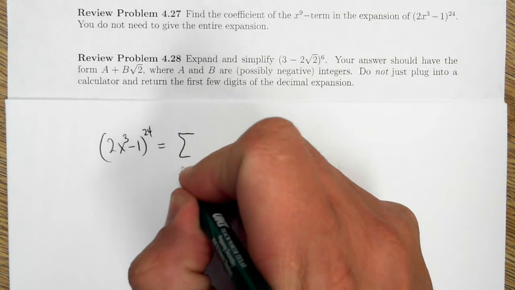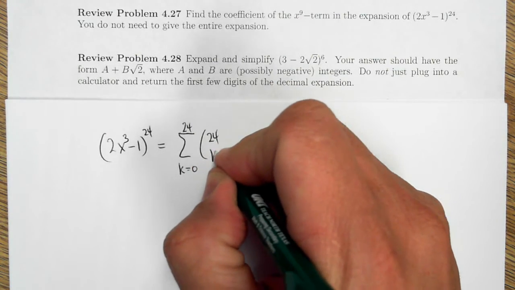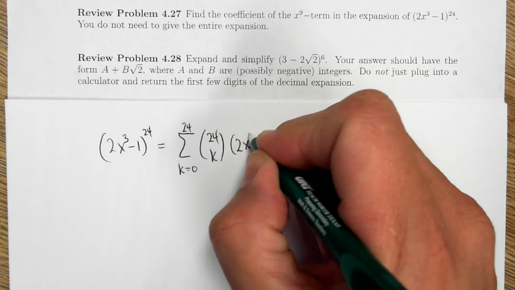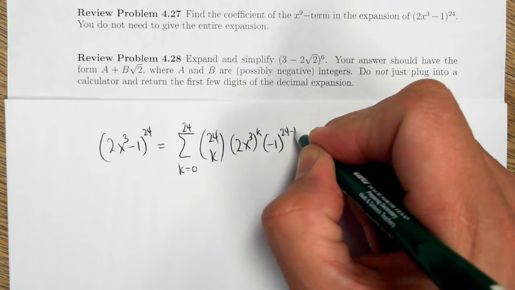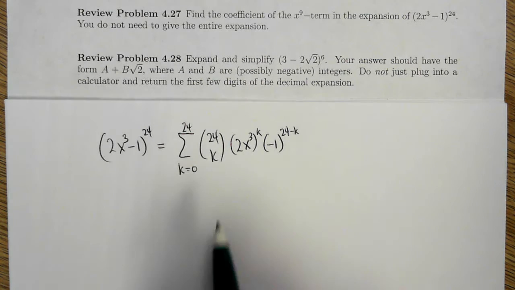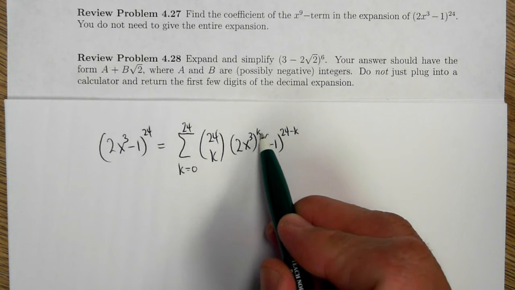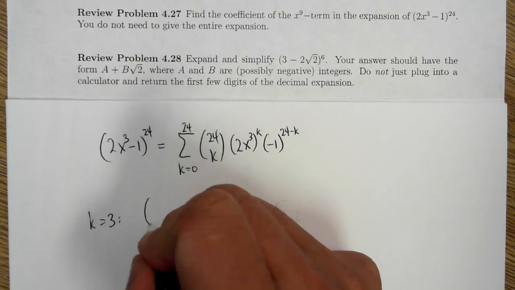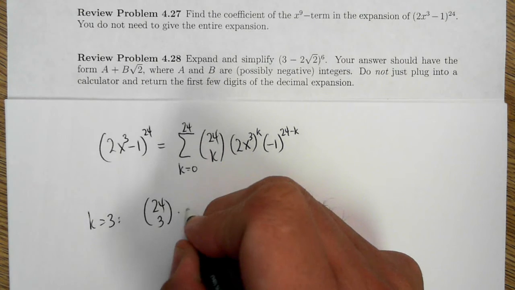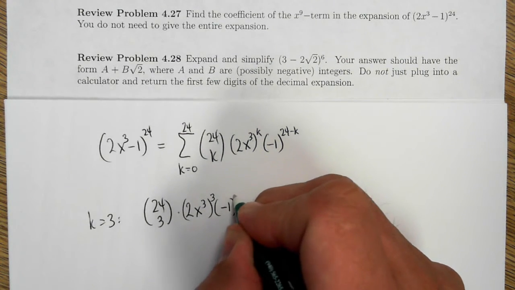The full expansion would go summation k equals 0 to 24 of 24 choose k times (2x^3)^k times (-1)^(24-k). Now I'm not going to write this all out, I just need to figure out the term that has x to the ninth in it. The term that has x to the ninth in it is the one where k equals 3. So k equals 3, the term would be 24 choose 3 times (2x^3)^3 times (-1)^21.